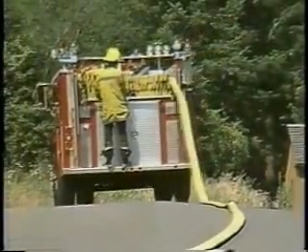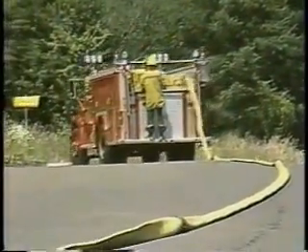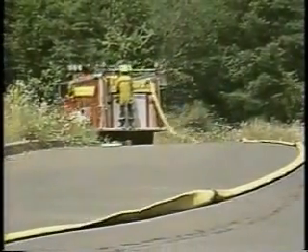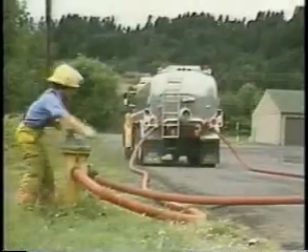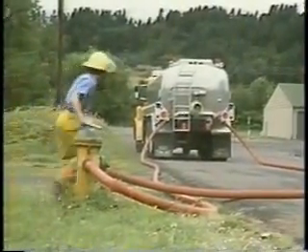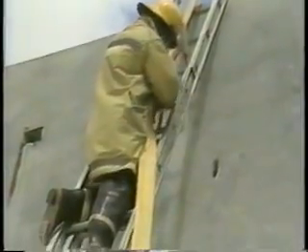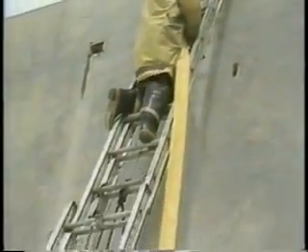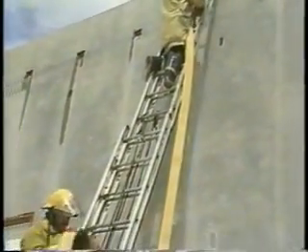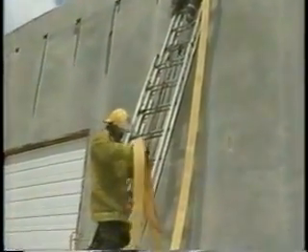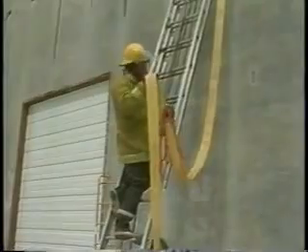Methods and procedures demonstrated in this program may vary from those used by your department for several reasons, including the size of apparatus crews, equipment available to you, and the personal preference of command personnel. We will demonstrate the basic principles for accomplishing each task quickly, efficiently, and safely.